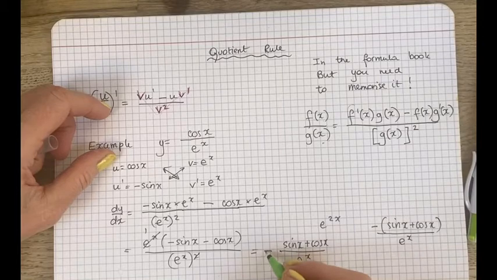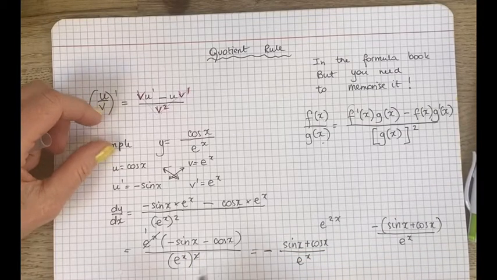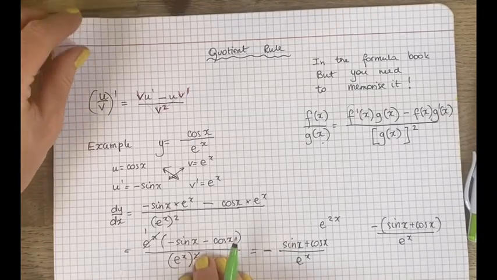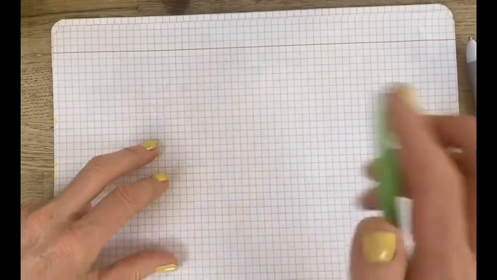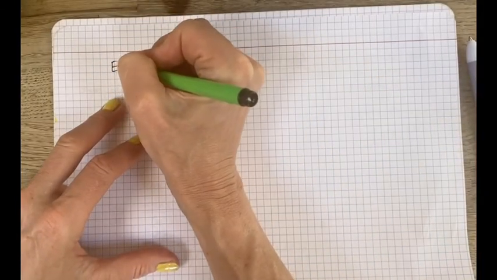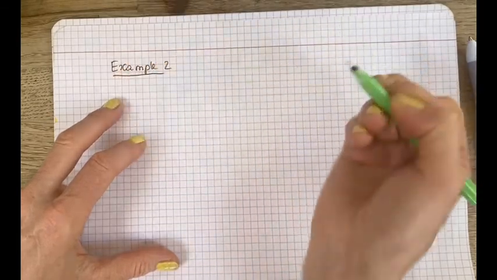It's better to stick that minus in front or leave it as both minuses like this. Okay, let's do another example, maybe a little bit more interesting. So let's have example 2. You just make it more difficult by introducing harder functions.